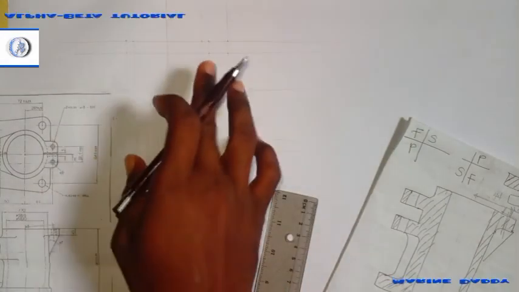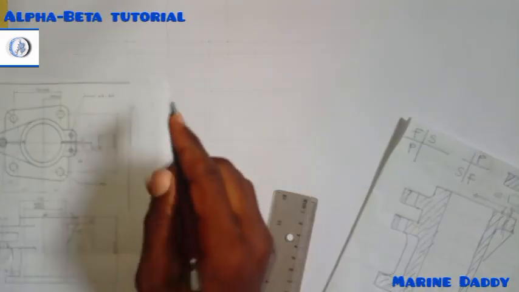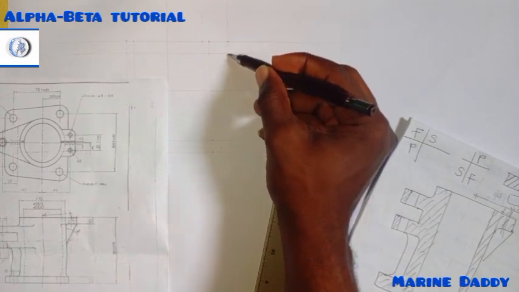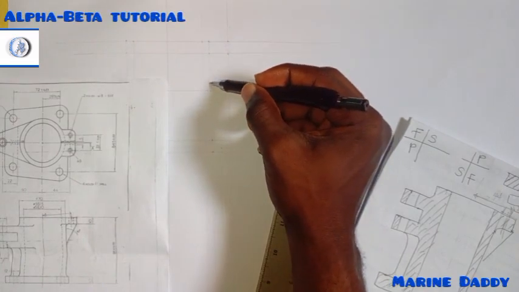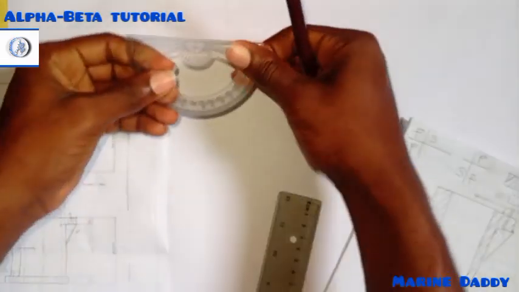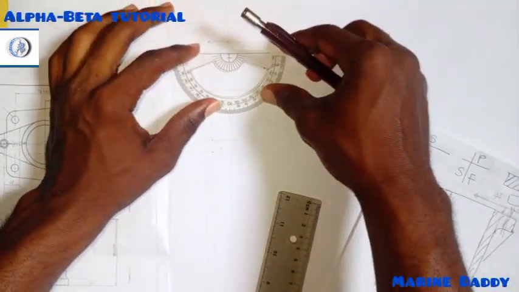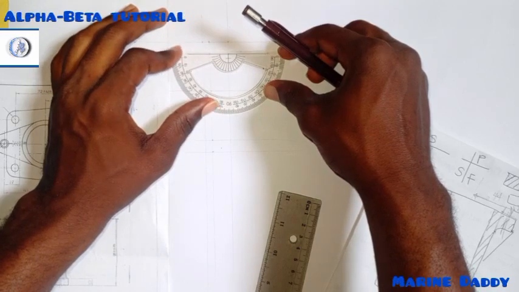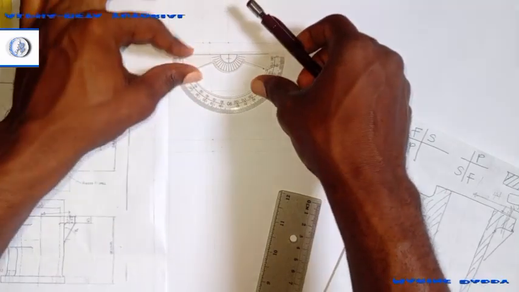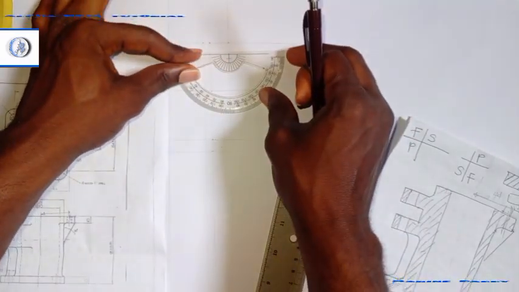Okay. So after doing this, from this side, I can now draw my 60 degree to meet at 30 degree here. So all I have to do is to put my protractor or your 60 degree set square. Any one of them can work. So balance my protractor very well. After balancing it, I'll look for 60 degree.